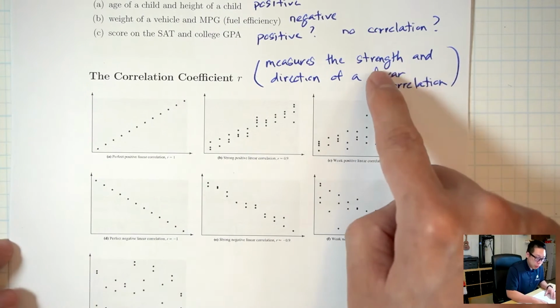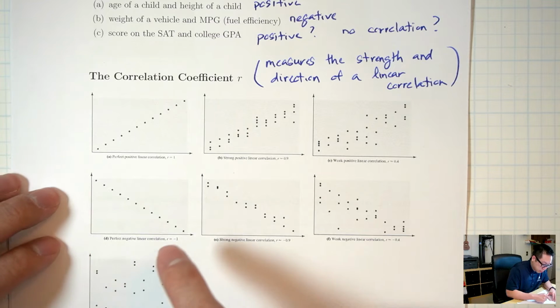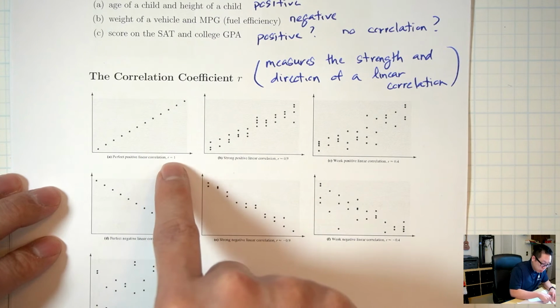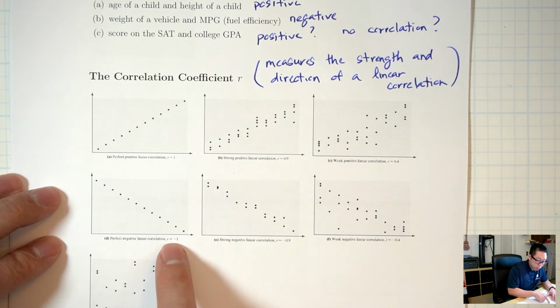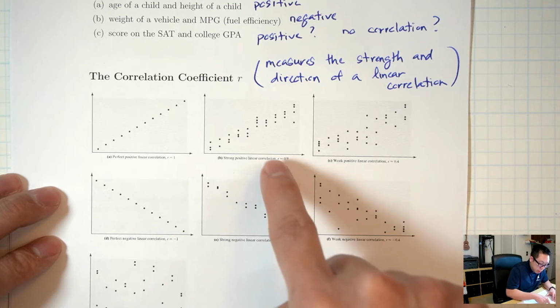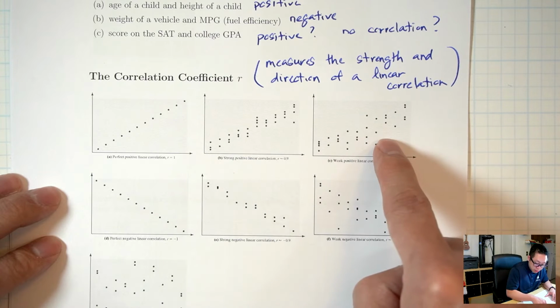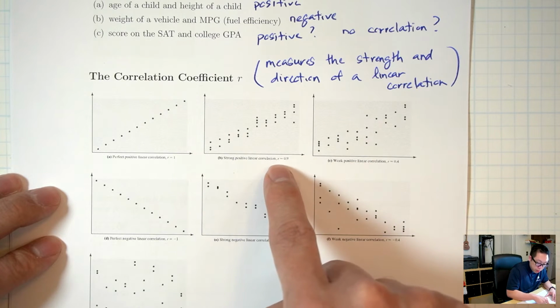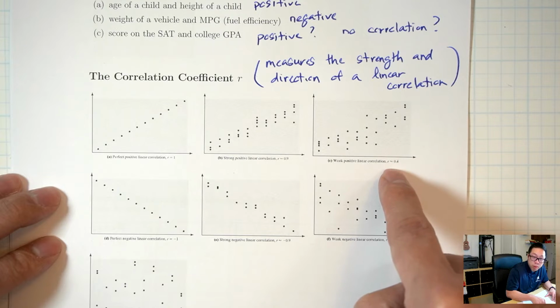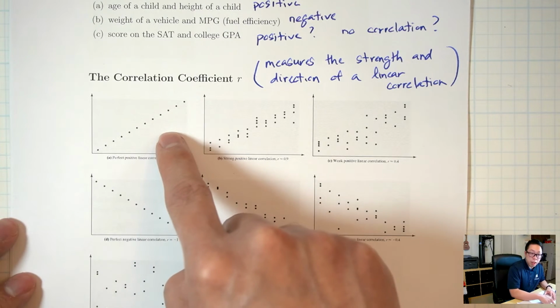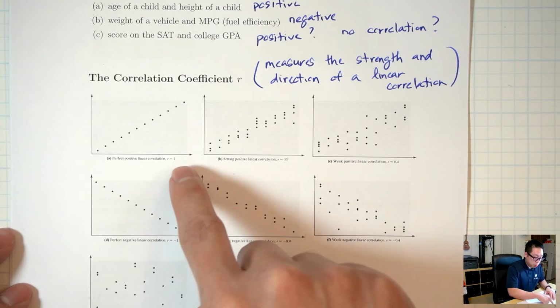And then what about the strength? So notice that this is a perfect line, and this is a perfect line. The R here is 1, R here is negative 1. This looks more like a line than this. The R here is 0.9, the R here is 0.4. So the closer you are to a perfect line, the closer you are to either 1 or negative 1.